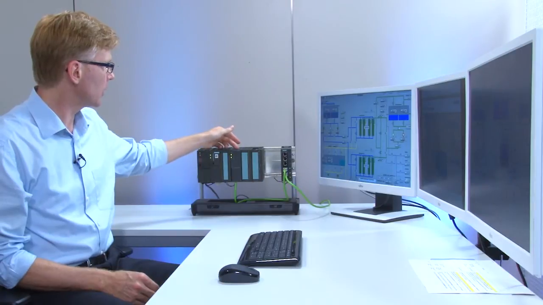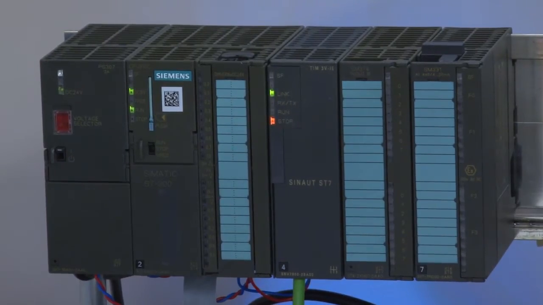Today I will show you how in just a few steps you can configure a SINAUT ST7cc and WinCC control center and start it up with its basic functions, such as process visualization and alarm processing. We have already prepared an S7-300 telecontrol station. It consists of an S7-300 CPU, a TIM-3V-IE module and I/O modules.